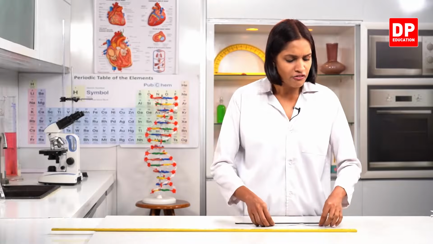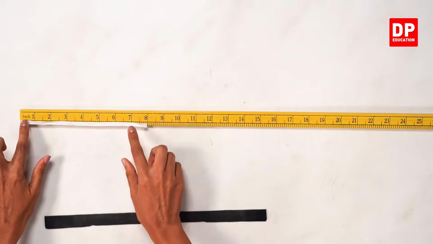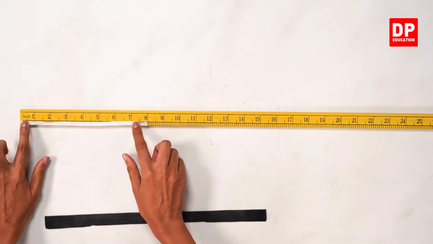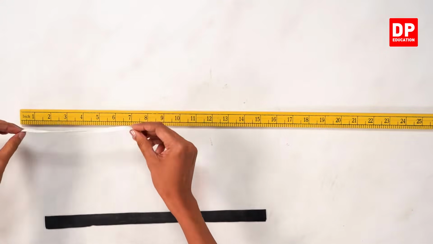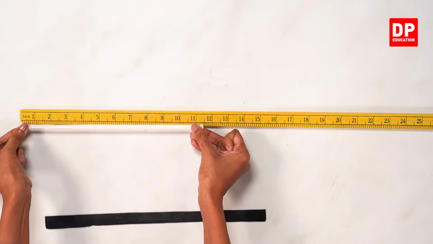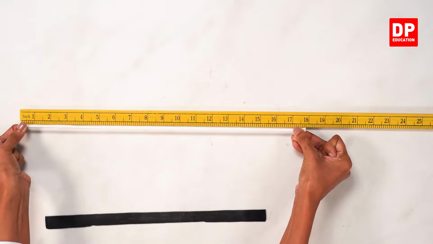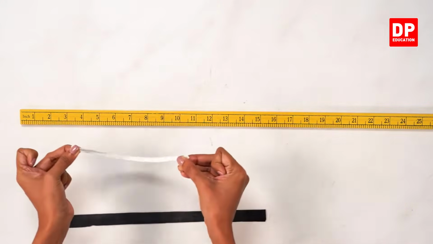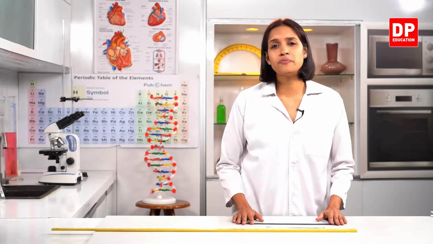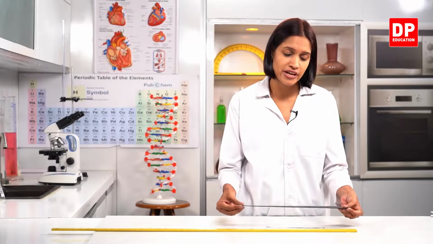Okay, children, if I take this one, you all can see its length is about 8 inches. Right, children? And it's very easy to stretch this band. Look, now I can very easily stretch it up to 12, 15, even 18. Right, children? So when we take different types of bands, this elasticity depends on each material.